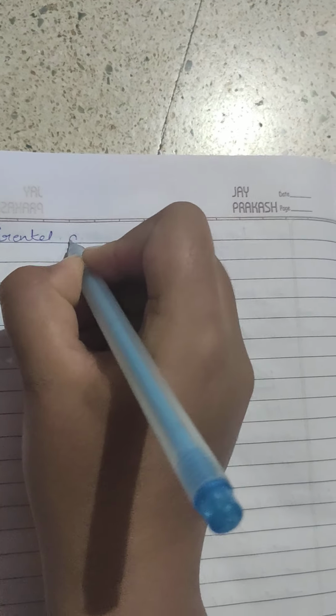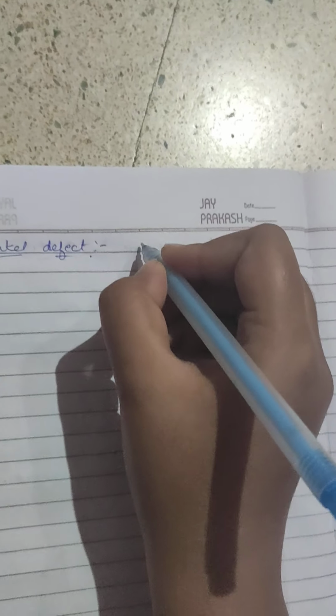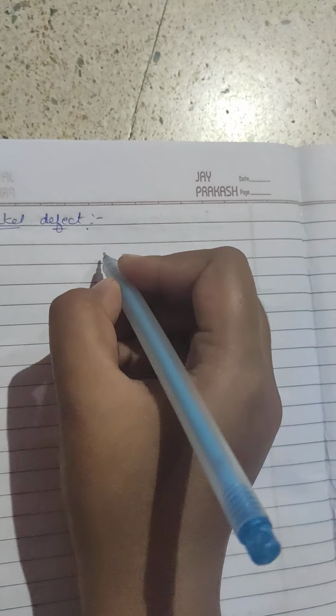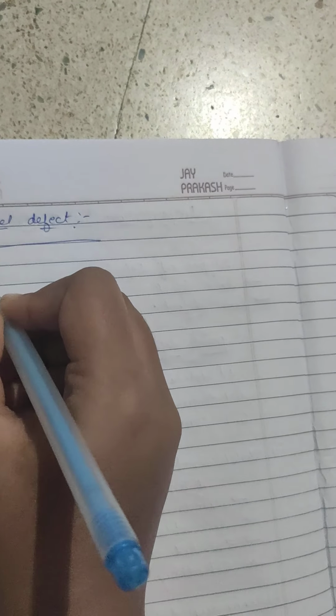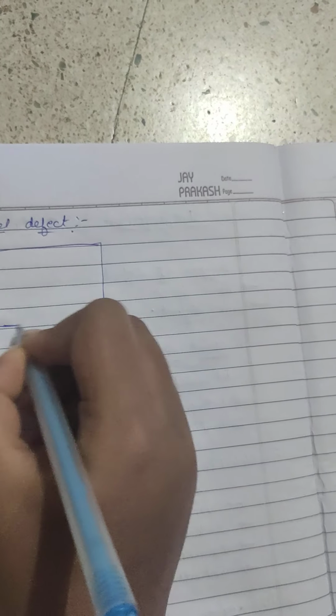Before learning this, let's know that in ionic solids, electrical neutrality must always be maintained. So they show Frenkel defects and Schottky defects. So what is Frenkel defect? The smaller ions move from their original site to an interstitial site.